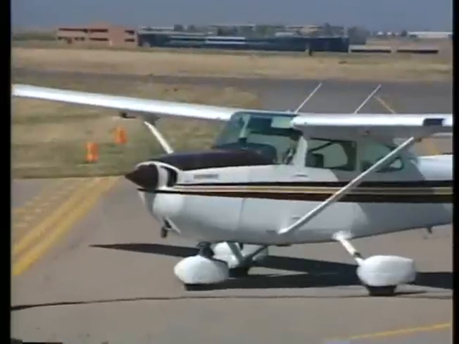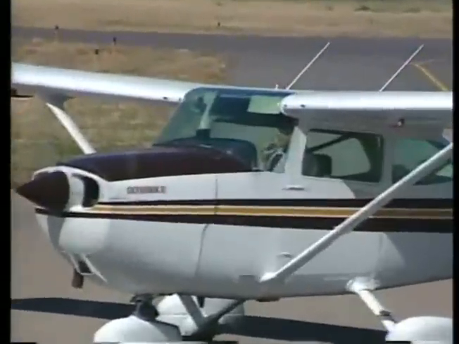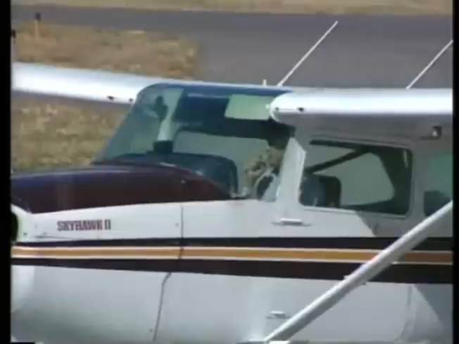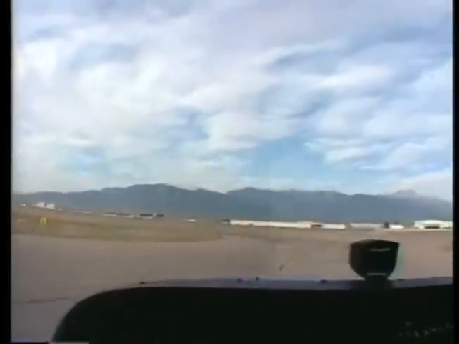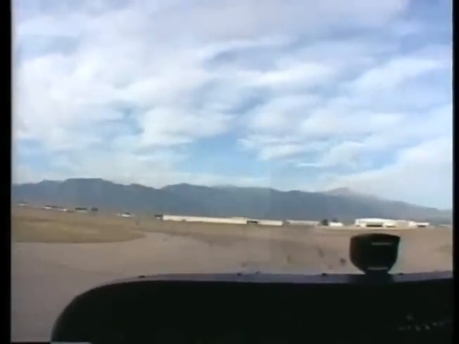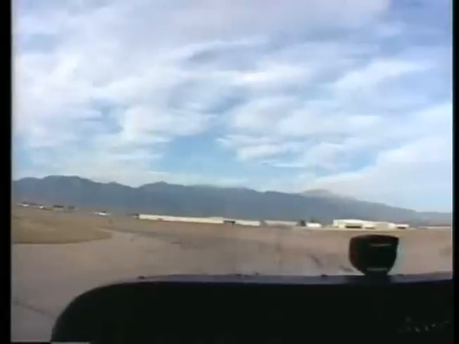Read back all clearances involving active runway crossing, hold short, and taxi into position and hold instructions. If you are unsure of your position, ask for assistance. Controlled airports can offer progressive taxi instructions.